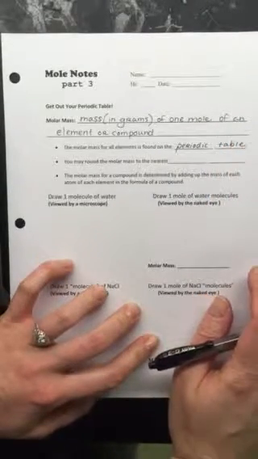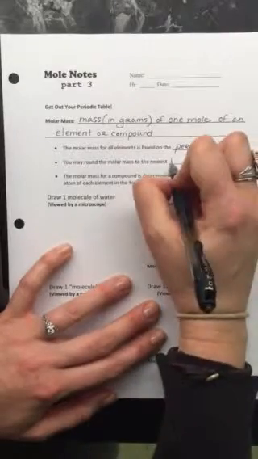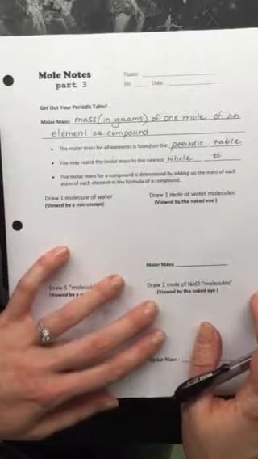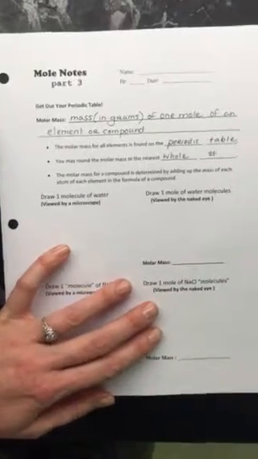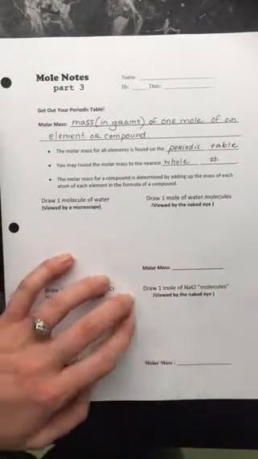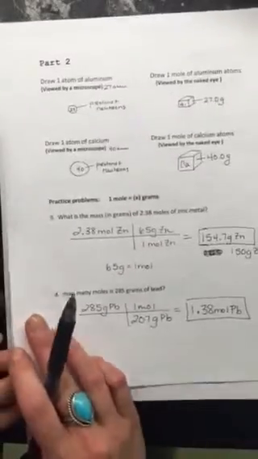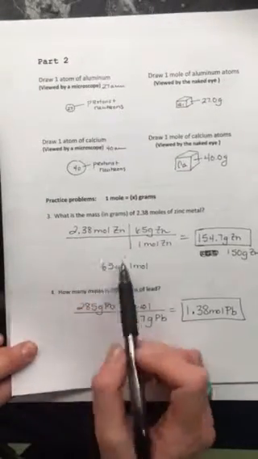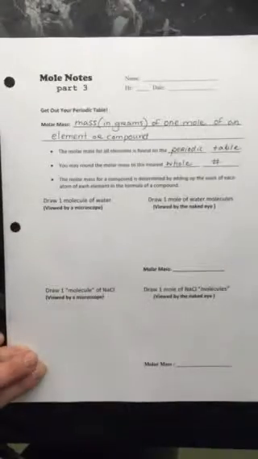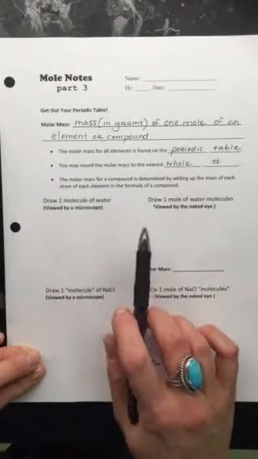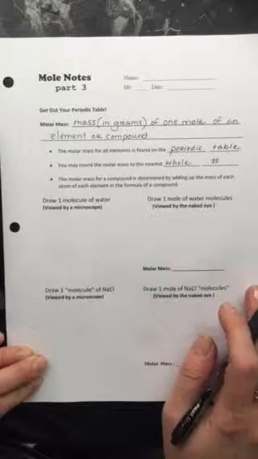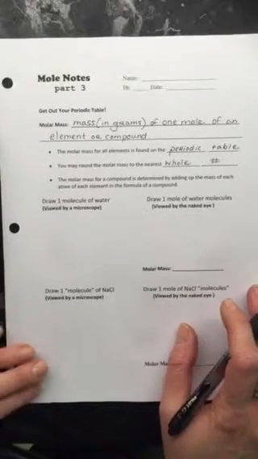Okay, and in this class, we're going to round the molar mass to the nearest whole number, because all of them on the periodic table are in decimal form, and we're just going to go ahead and round that to the nearest whole number. So you guys were working with single elements on our Part 2 notes, where we were just looking up a single element and writing down the mass of that. However, we can determine this molar mass for a compound as well by adding up the mass of each atom of each element in the formula.